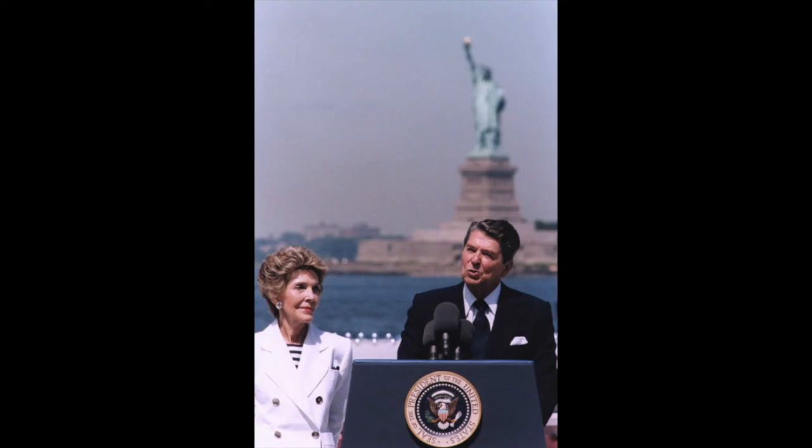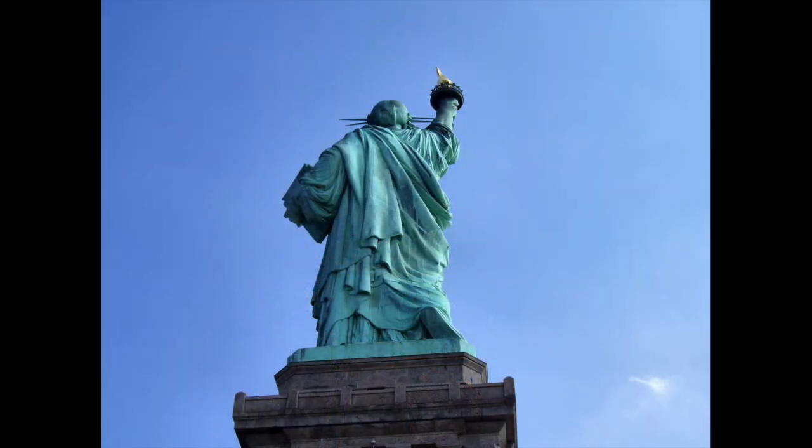It was a long journey from when Édouard de Laboulaye first dreamed up the idea of a symbol of freedom, and Frédéric Auguste Bartholdi created the physical statue. Sometimes it seemed like the statue would never get built, but people believed in her and worked hard. And now the Statue of Liberty is known as a symbol of freedom all around the world.